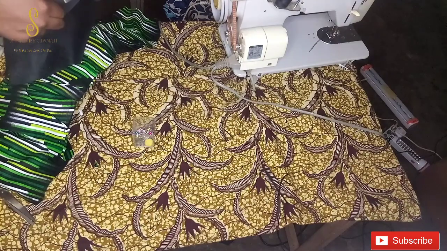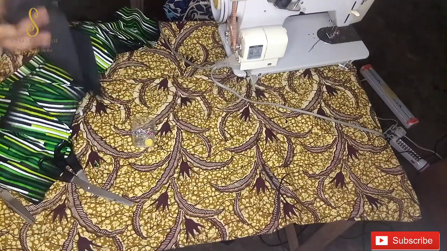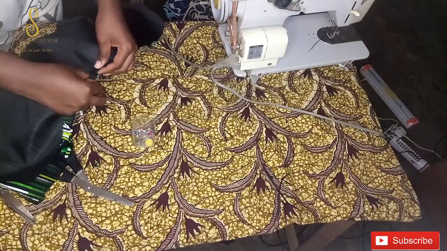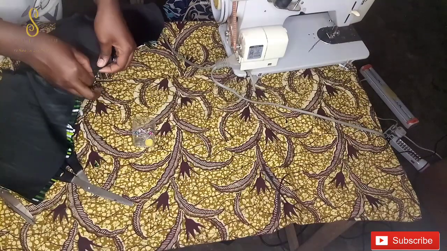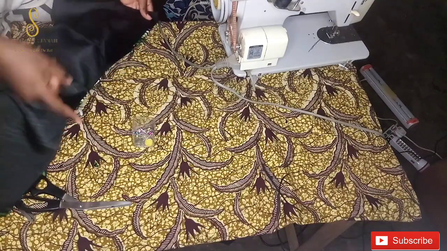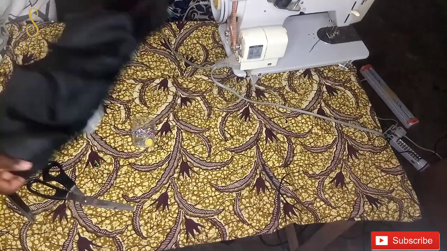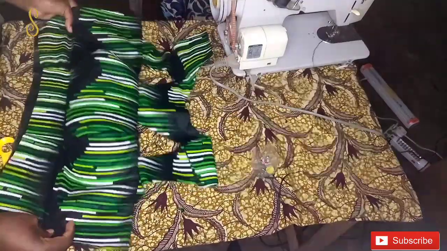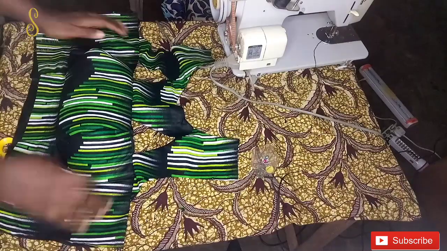So I'll place my lining on the yoke, making sure the right side of the lining is facing the right side of the fabric and the yoke. So I'll pin the midpoints of the lining to the fabric like so, and take it to my machine and sew it down. So guys, after sewing down the lining, I top stitched, and this is what I have.